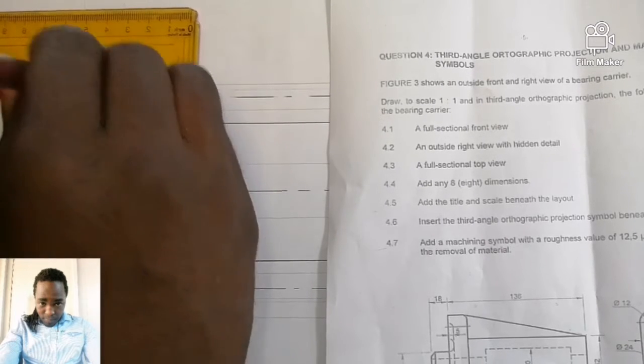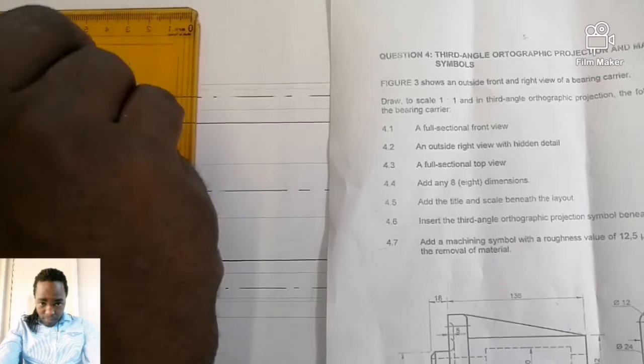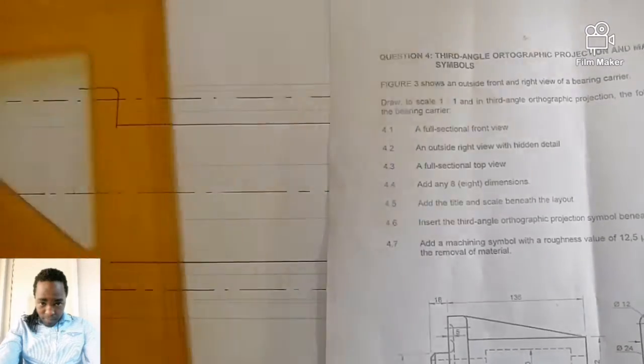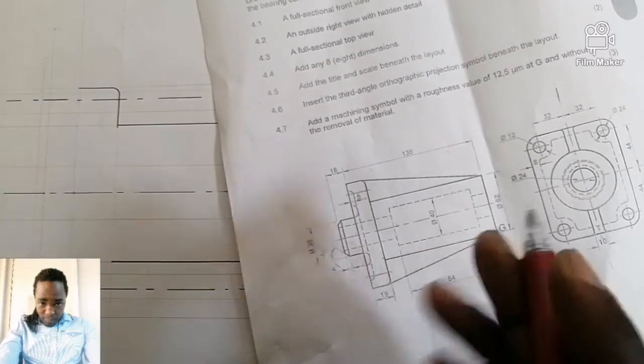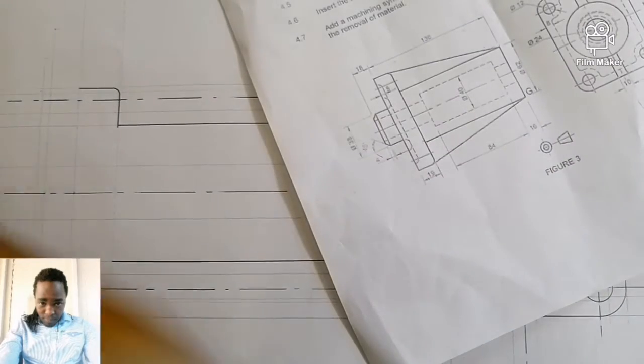Isn't it? From here till there it has disappeared, so I do not have to draw it.